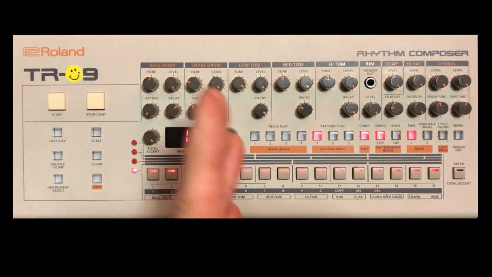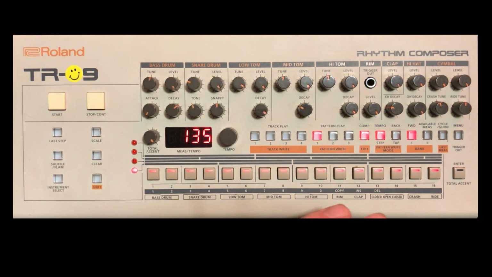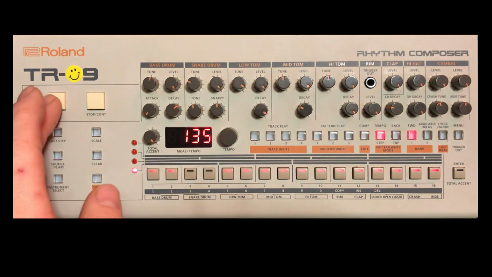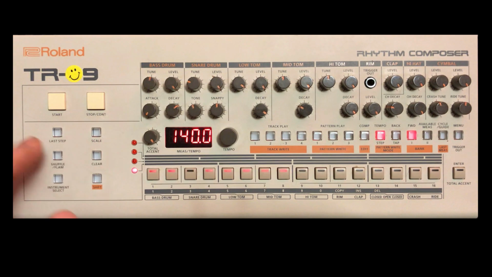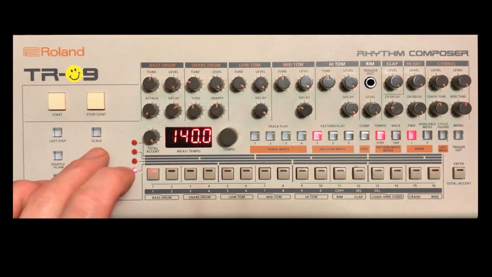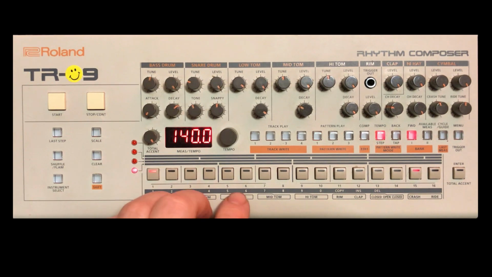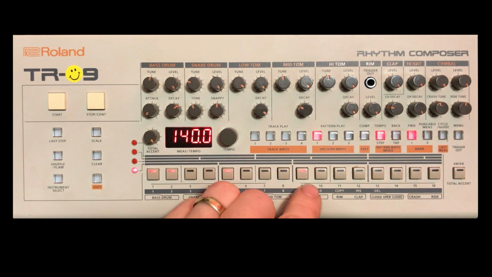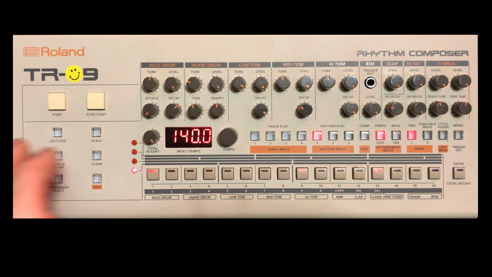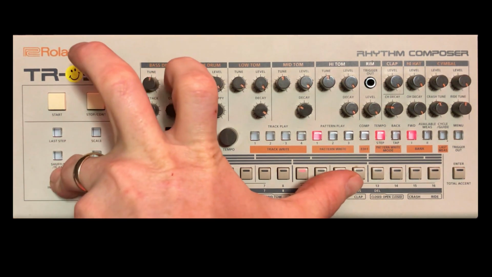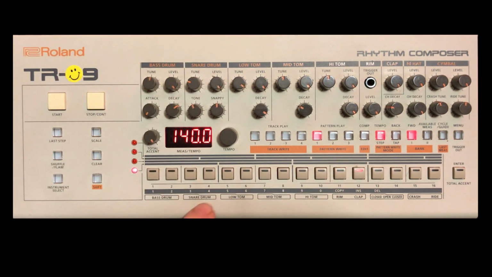And what we can do is add an accented step to bring out, say, the second clap in a beat. So let me just give you an example. Let's just clear that pattern, start it up. Let's just go again for something simple. So I'm going to use the louder bass drum, and then I'm going to instrument select, if I can reach, a clap. So we can have a clap on 5 and a clap on 13.